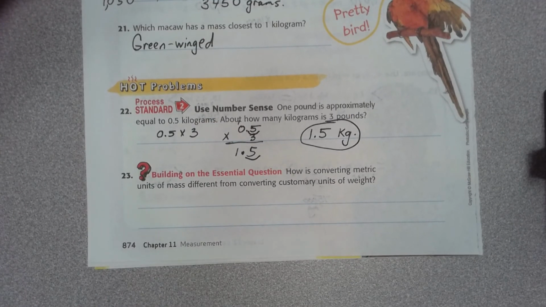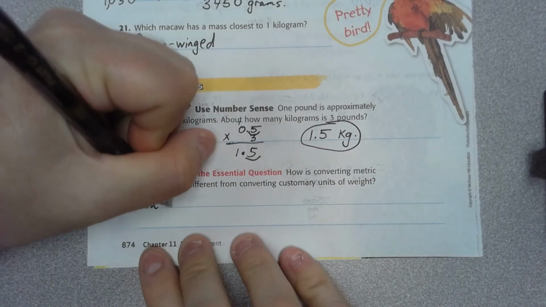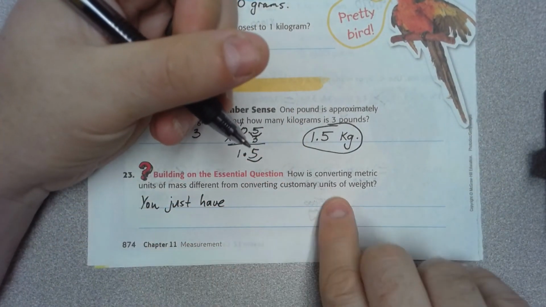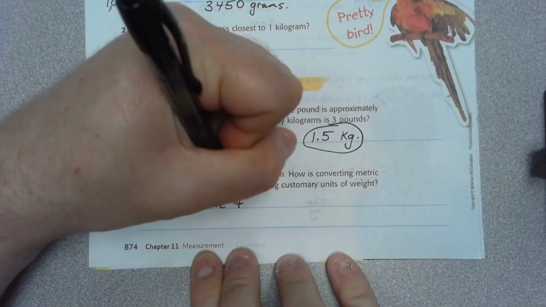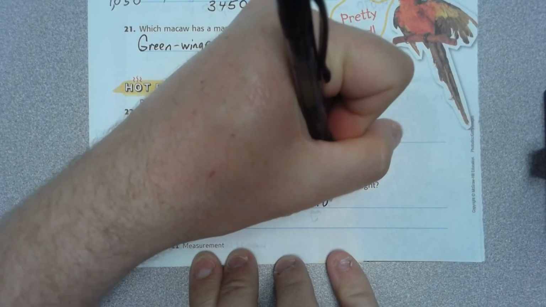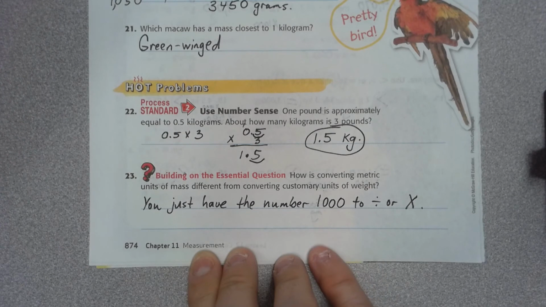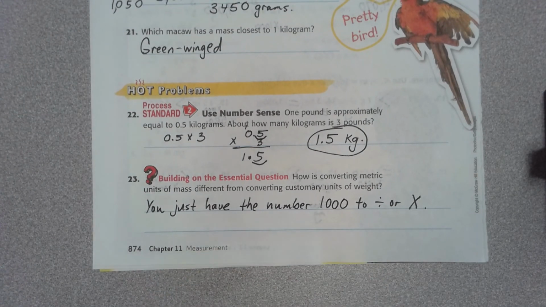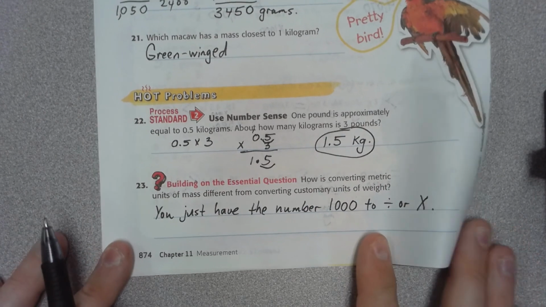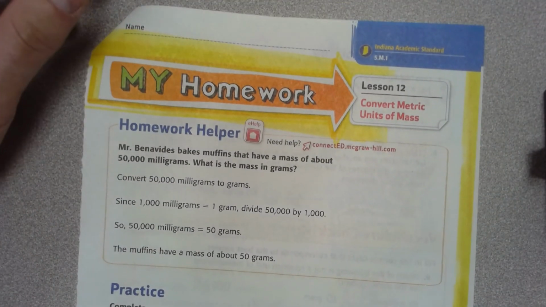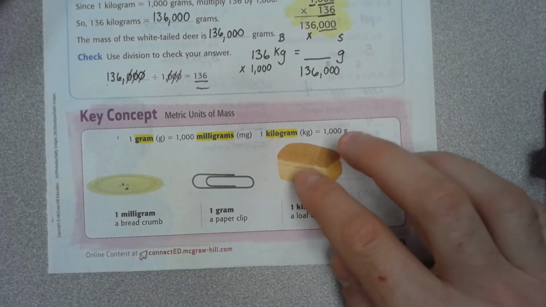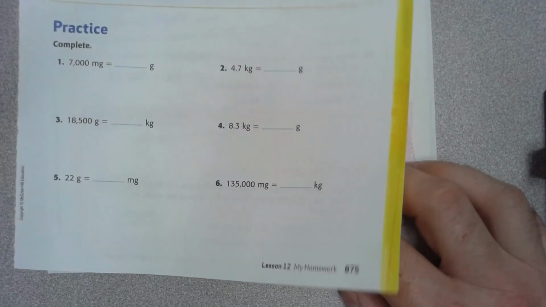All right. How is converting metric units of mass different from converting customary units of weight? Well, with metric units of mass, basically you just have the number 1,000 to divide or multiply, right? And with customary units, you have all these others like 16, because 16 ounces are in a pound, and 2,000 pounds in a ton. It's all these different numbers, and with the metric, all you have is the number 1,000 to deal with. So pretty easy. You're going to want to use this chart down here at the bottom for sure. But remember, all you're really doing is deciding if you're multiplying or dividing by 1,000.